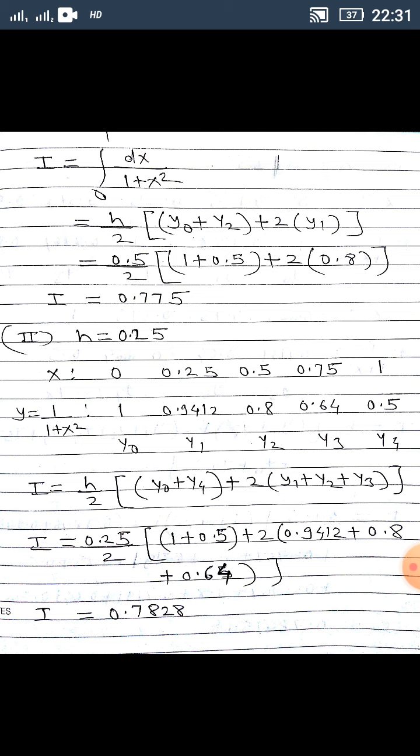For x is equal to 0, the value is 1. For 0.25, the value comes as 0.9412. For 0.5, the value comes as 0.8. For 0.75, the value comes as 0.64, and for 1, the value comes as 0.5.